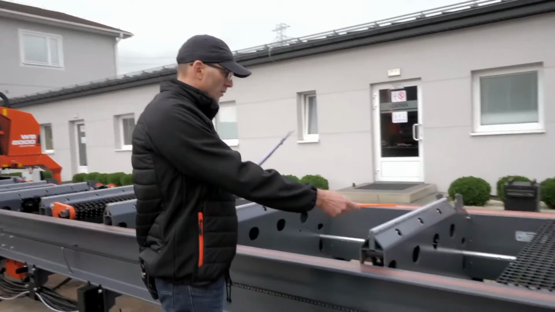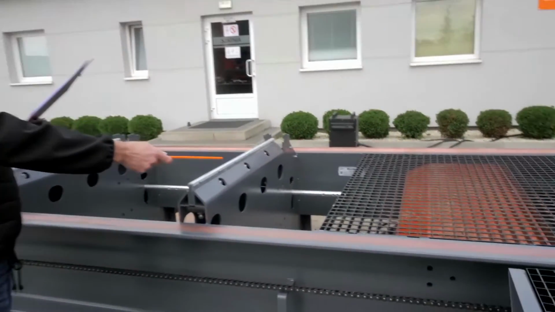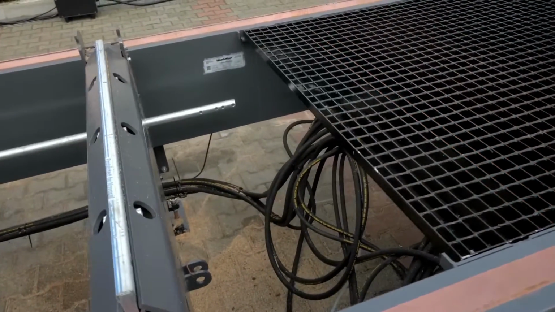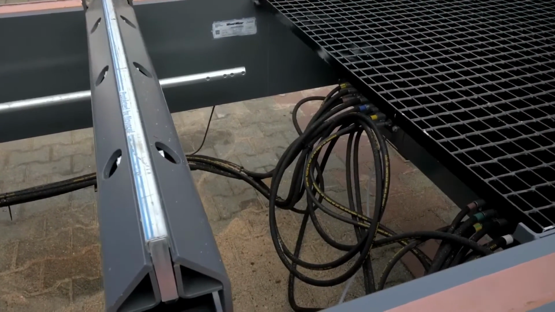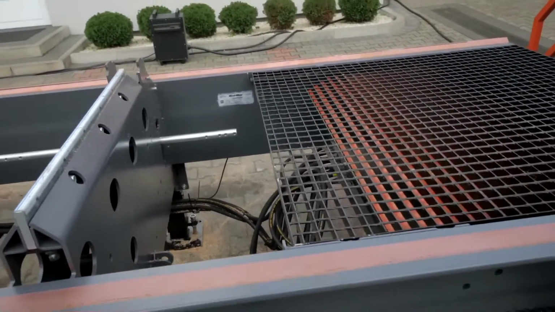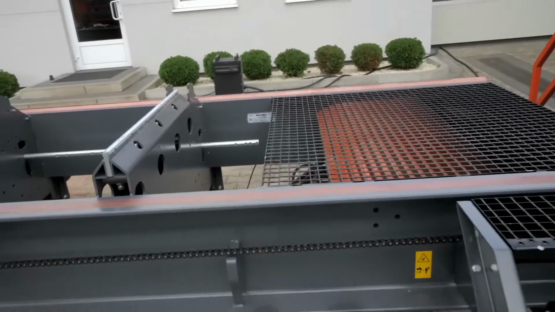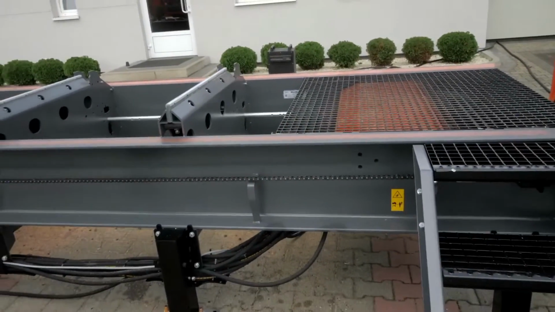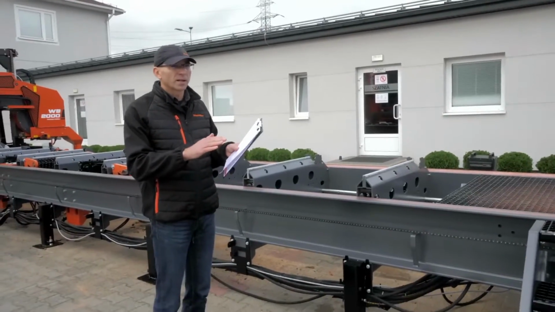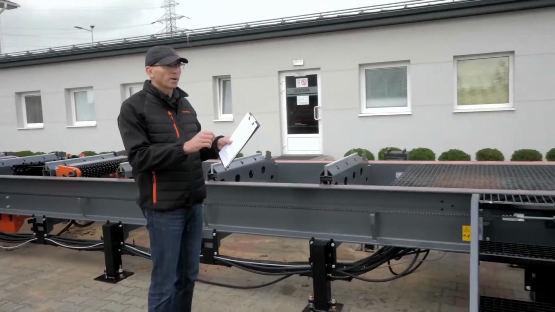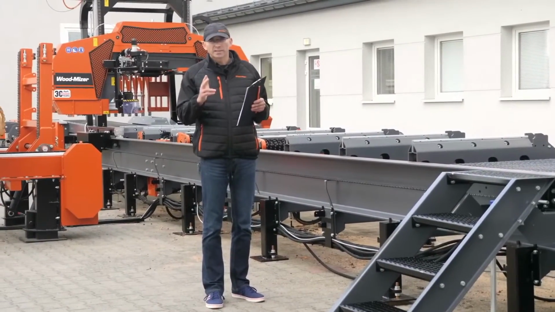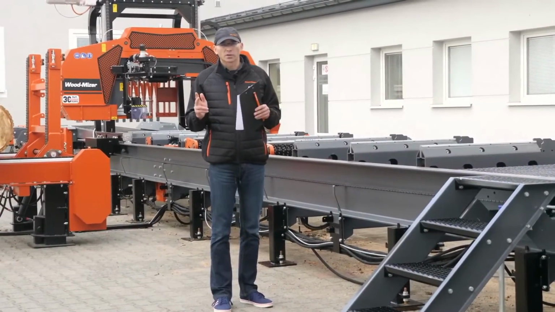Right here there is an oil divider located. As far as the oil divider is concerned, in the Pro version we have an oil divider which is controlled by electric valves. In the economical version, the oil divider is located on the operator stand, just below the operator panel, and is controlled manually.